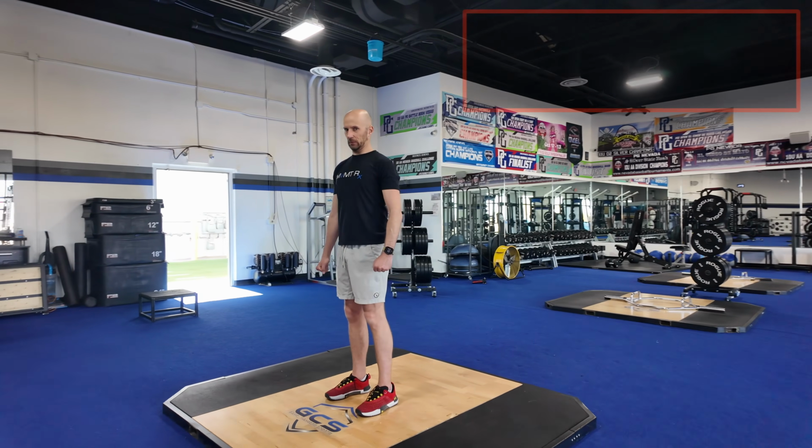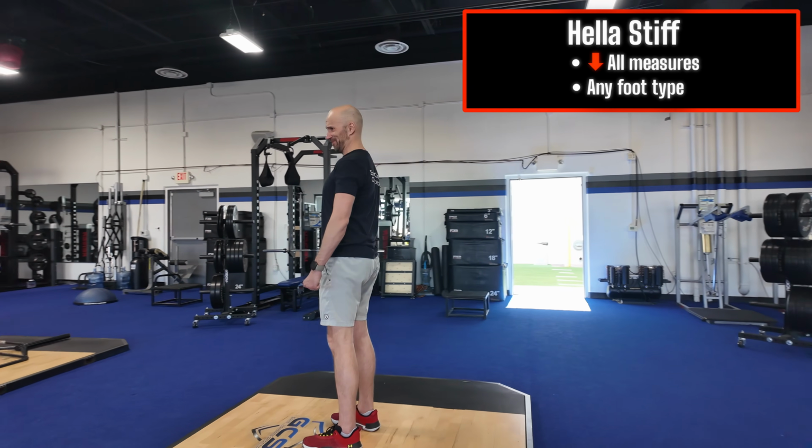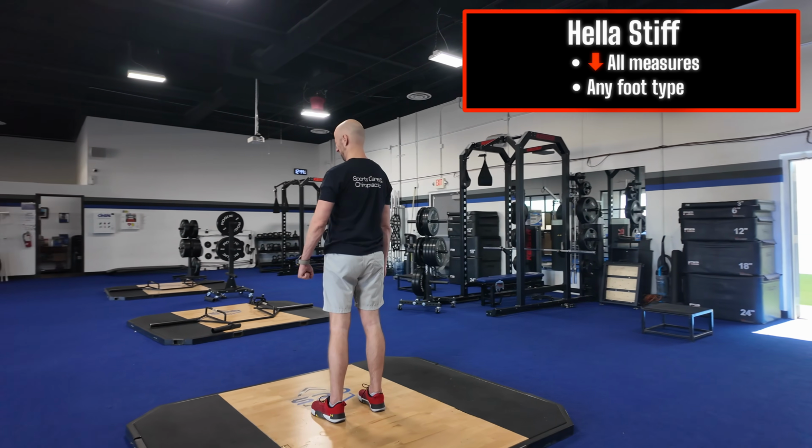Okay, we got all these test results. What the hell do we do? Well, before we figure out which exercises are best, we have to figure out what kind of person are you. There's a few different categories that we might run into depending on your test findings. The first is you hella stiff. If you wrote LOL next to all of your test results, this is you, meaning all tests are limited. This can be present with any foot type.